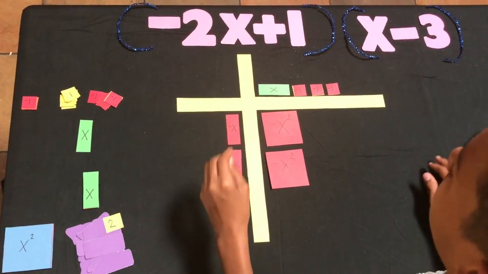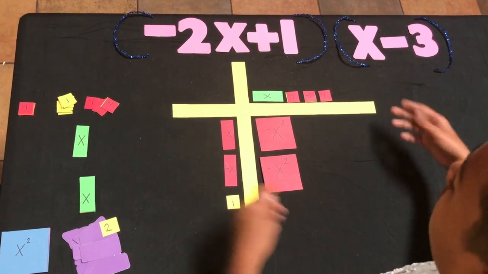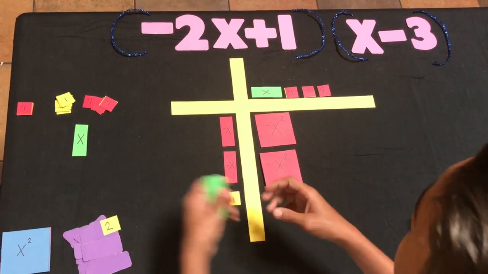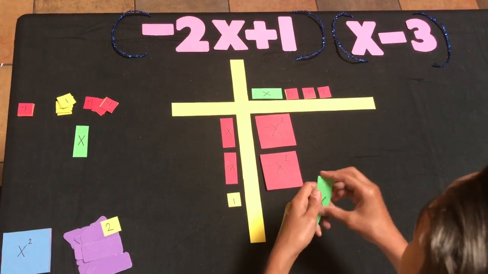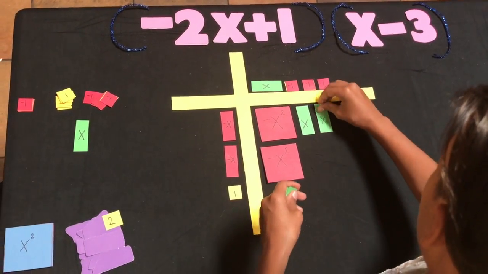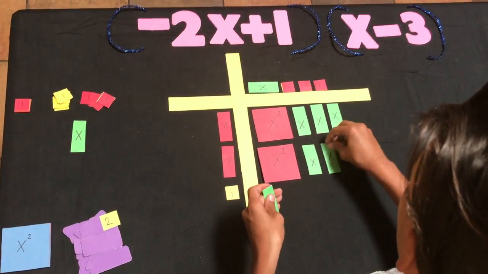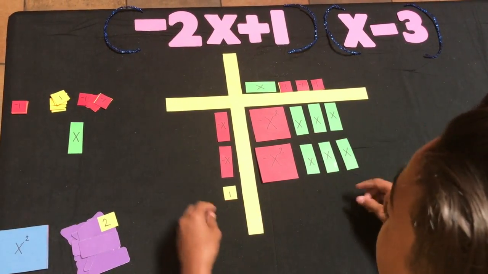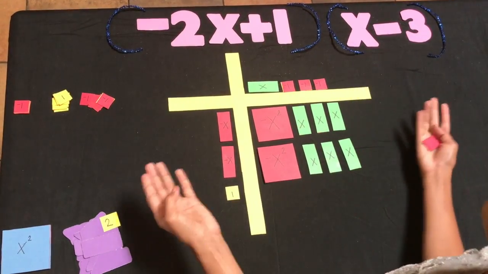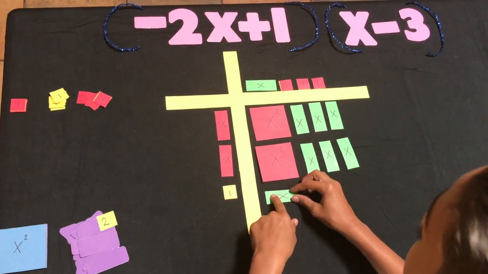Okay, so negative 2x times negative 3 will equal positive 6x. Now that you have 6 positive x's, you place them just like this: 1, 2, 3, 4, 5, 6. And now for the last x, you would multiply 1 times x, which gives you 1x, and you'd place that last x right here.